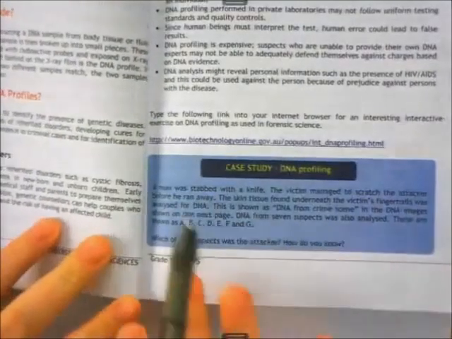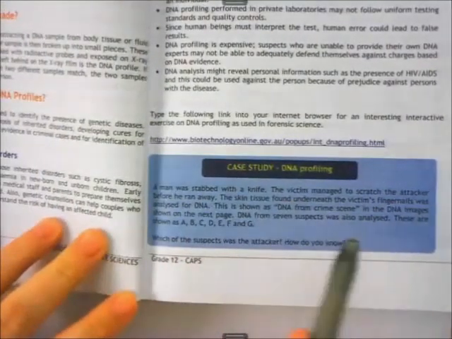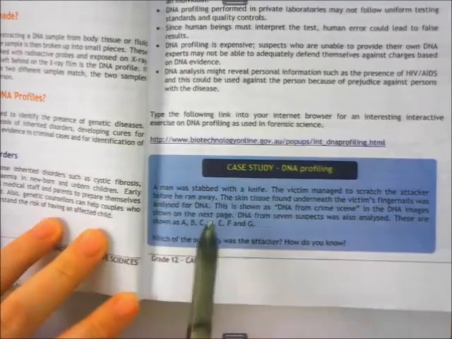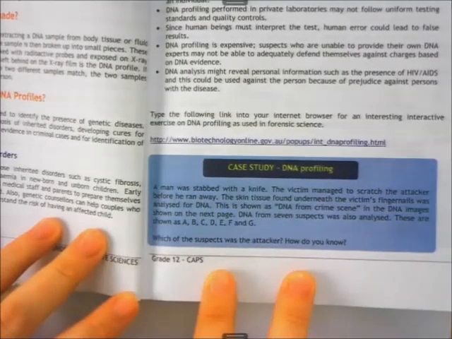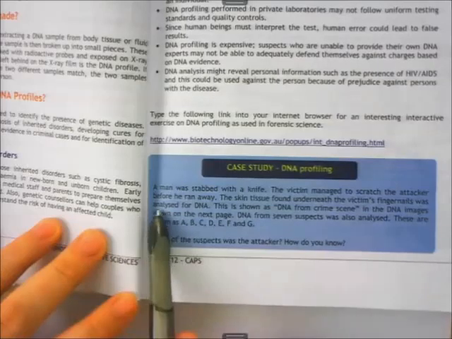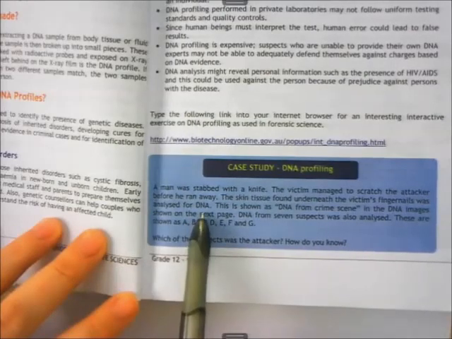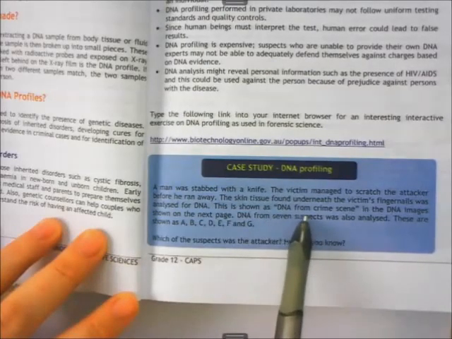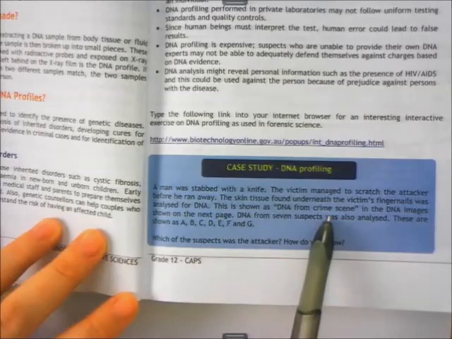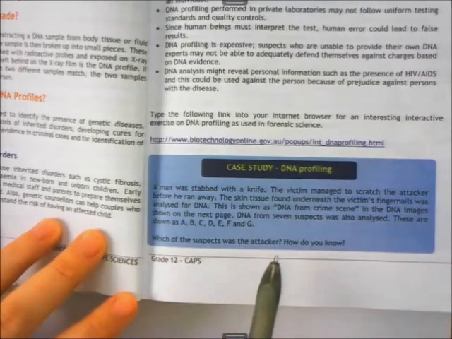So if we have a look quickly, I just want to show you one example of how you could be asked this. They give you a little case study and a scenario. They say a man was stabbed with a knife. The victim managed to scratch the attacker before he ran away. Skin tissue found underneath the victim's fingernail was analyzed for any DNA, and this will be known as the DNA from the crime scene. The pictures are coming on the next page, so I'll show you in a moment.